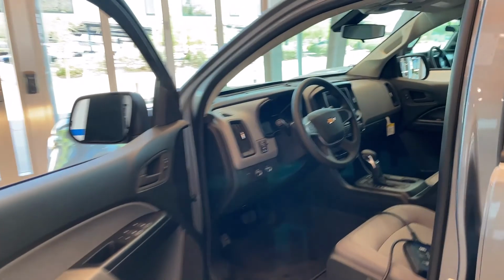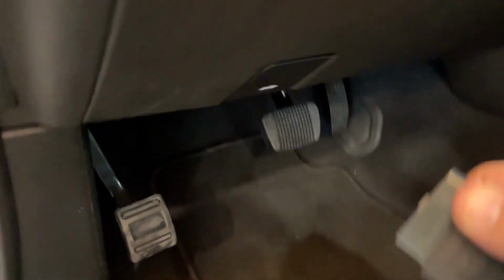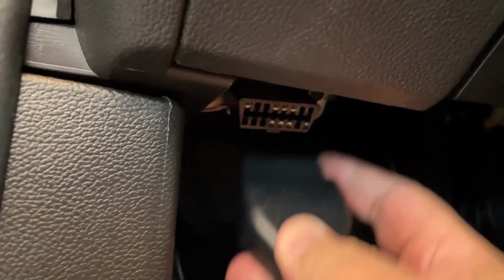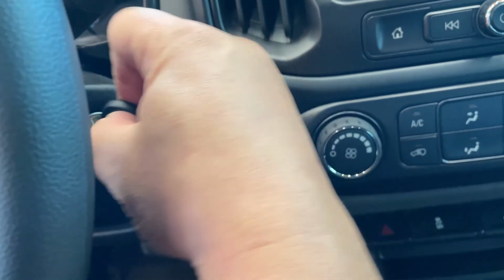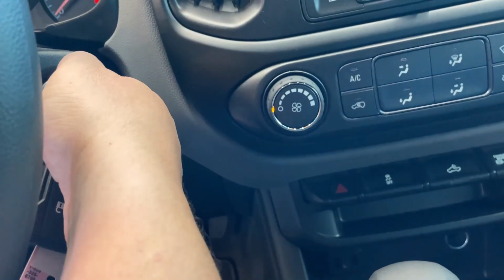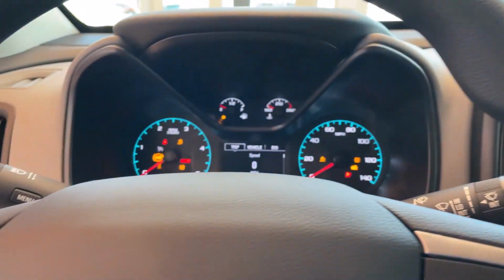Once you've got your scan tool in hand, go ahead and hop on over to the truck and plug it into the data link connector under the dash. Again, silver tab faces towards the engine. It should plug right in, bam, like that. Make sure you have your key in. Make sure that the engine is running and that we're at operating temperature.